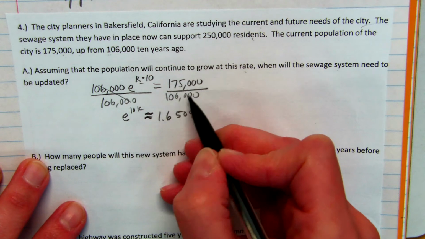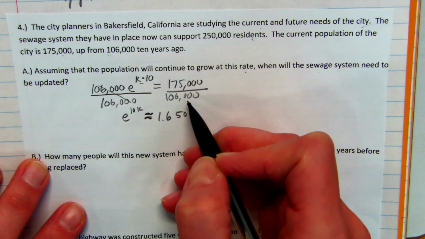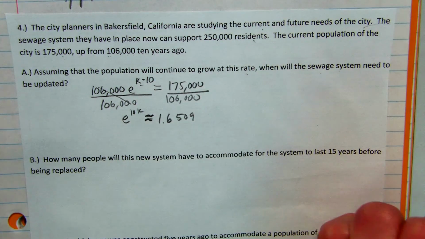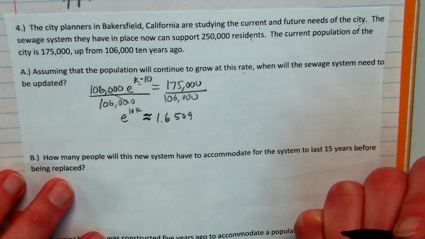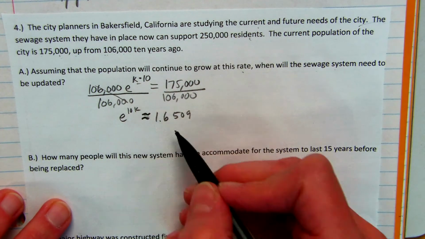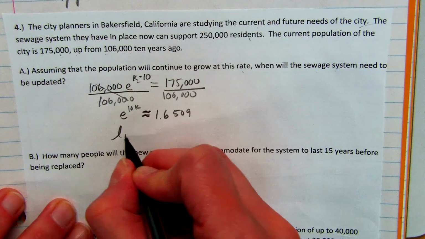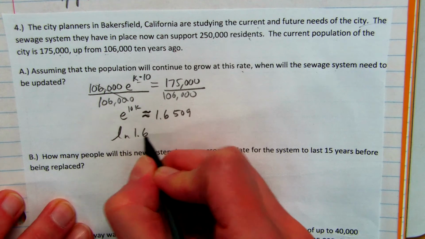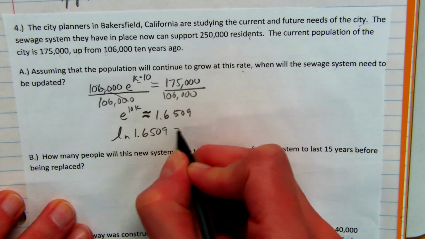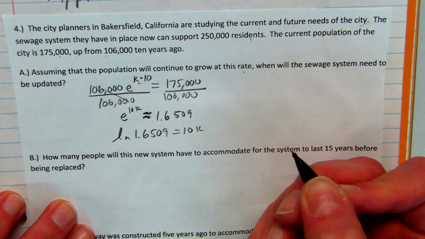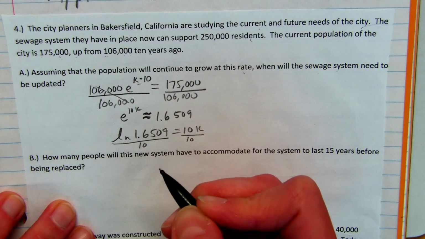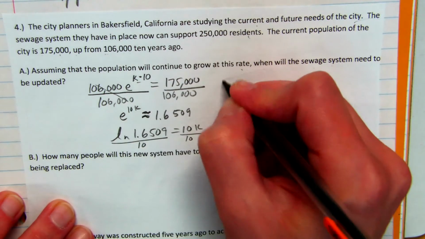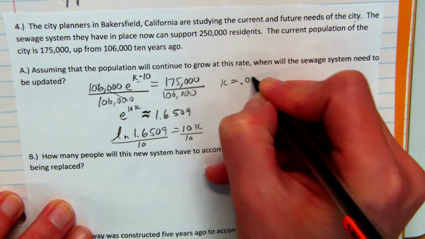You could keep it as some sort of weird fraction that's reduced. If you were actually doing this math for Bakersfield, California, you would probably keep a little bit more. Okay, so when we solve this, we're going to rearrange it and do a natural log. So the natural log of 1.6509 equals 10k. To solve that, you divide by 10, and we'll find out that k is about 0.05.